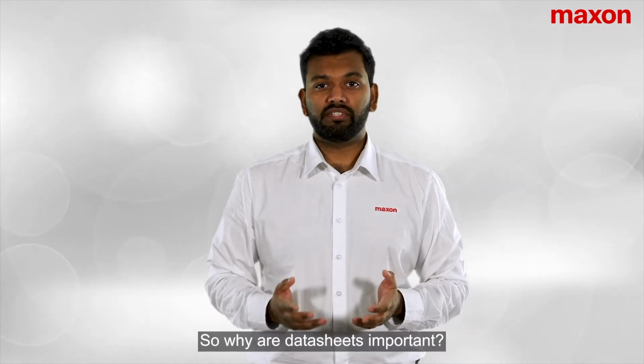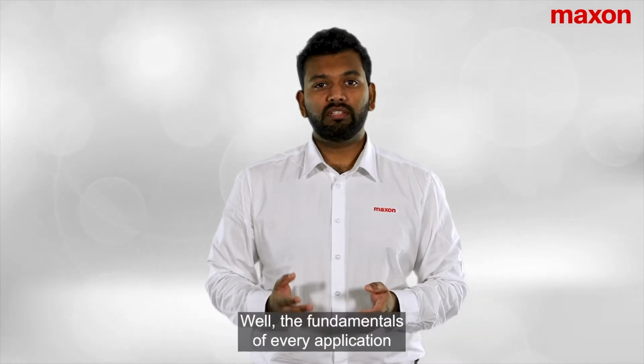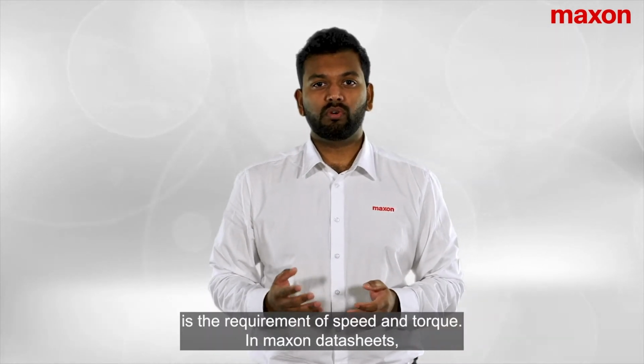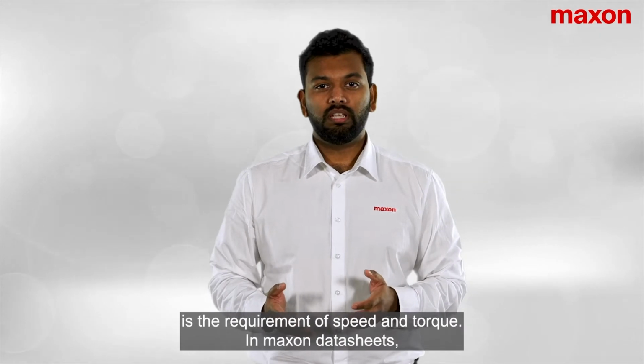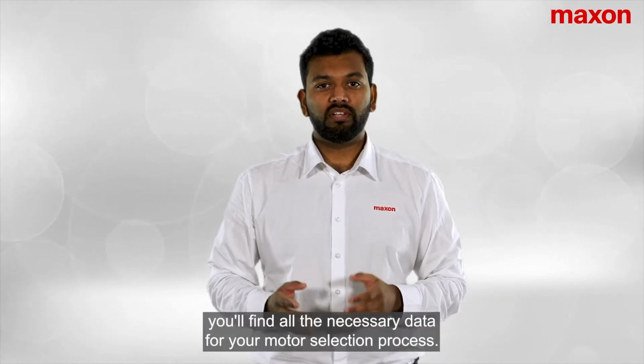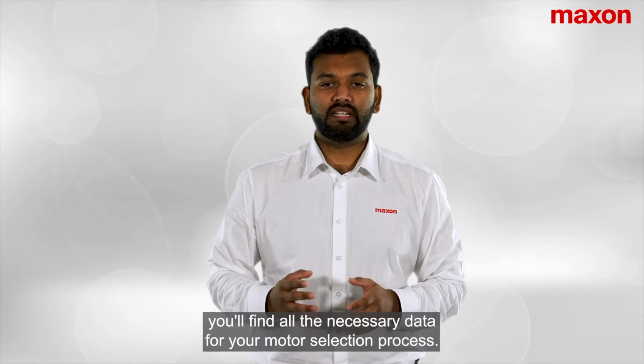So why are datasheets important? Well, the fundamentals of every application is the requirement of speed and torque. And in Maxon's datasheets, you'll find all the necessary data for your motor selection process.